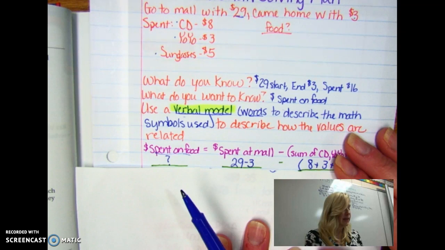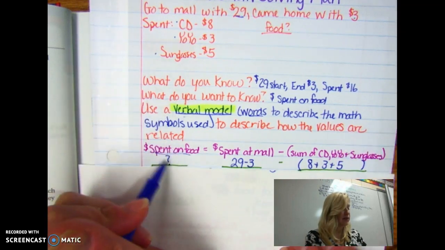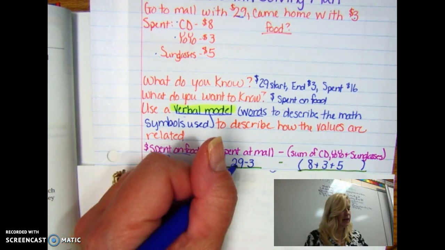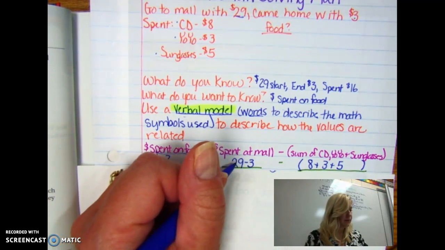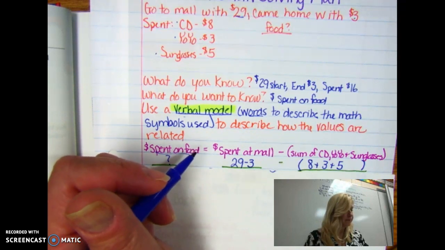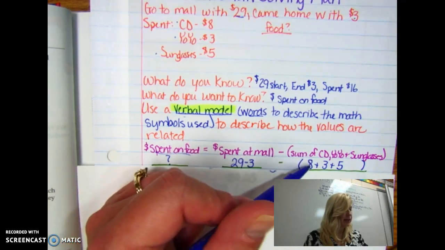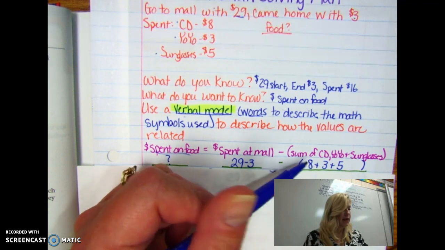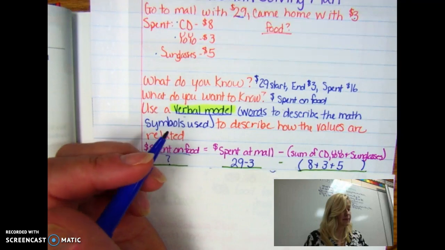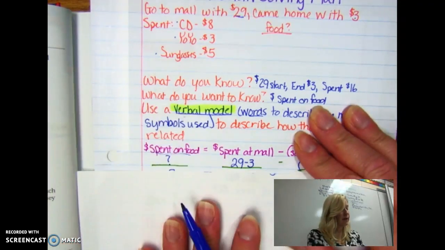So if I do that, the question mark, or X, however you want to do that, is 29 minus 3. And then I'm going to subtract from it whatever 8 plus 3 plus 5 is. Okay?